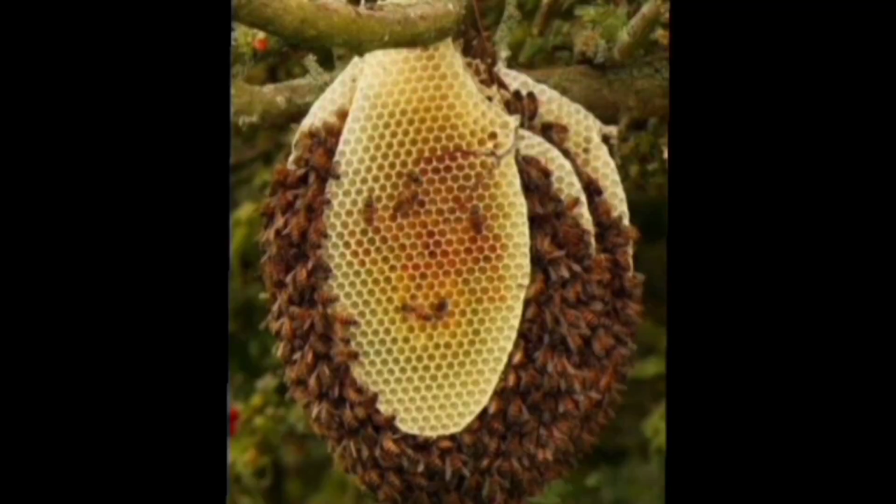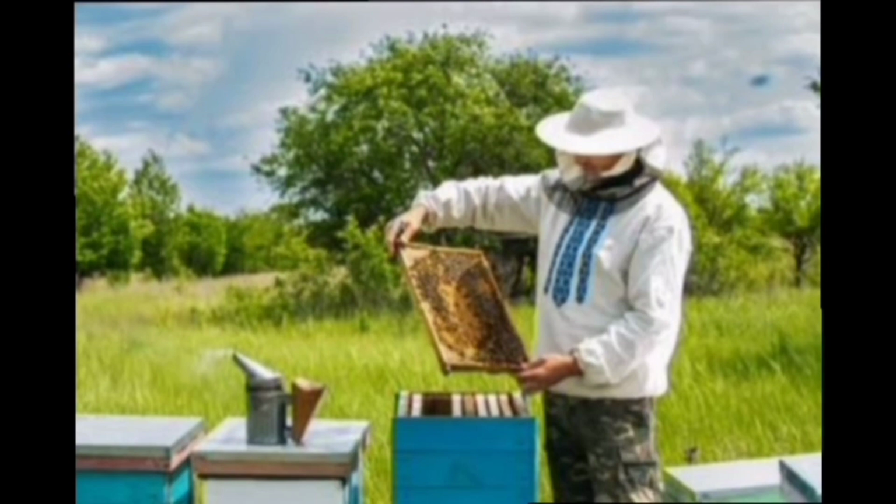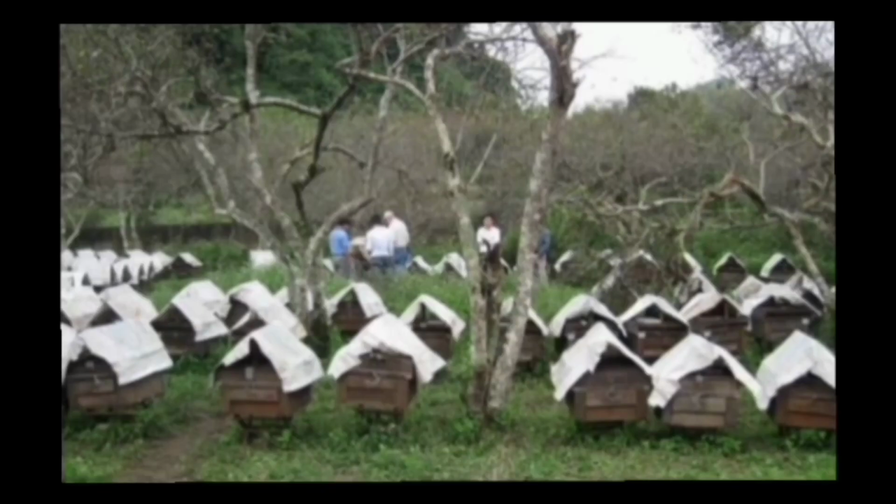Now look at this picture. This is a natural beehive that is made by bees. Now compare it with this picture. It is a man-made or artificial beehive made by humans. This is made for commercial purpose for large-scale honey production.